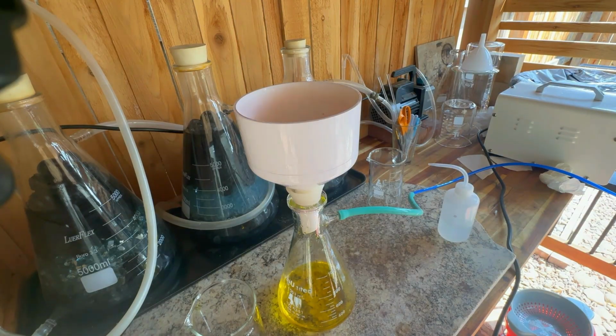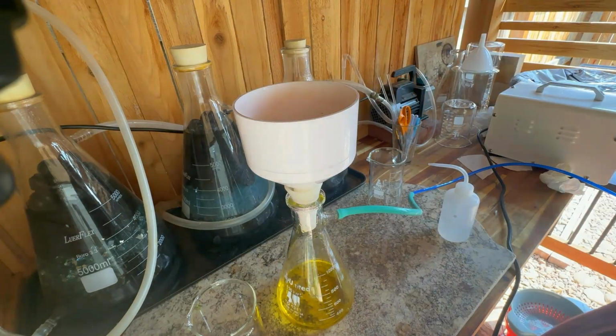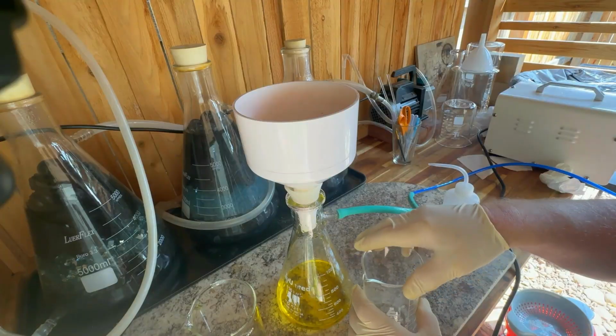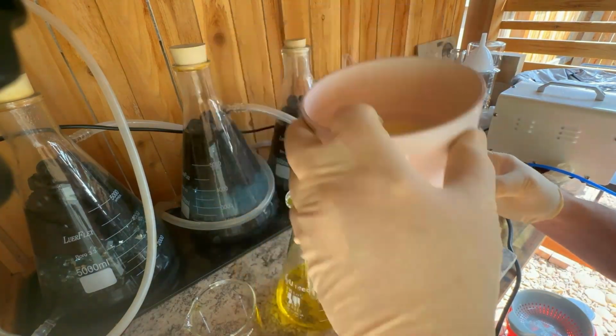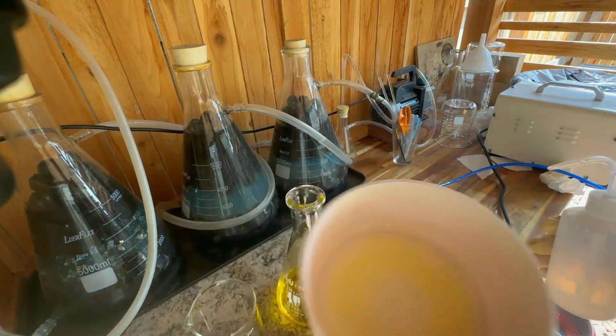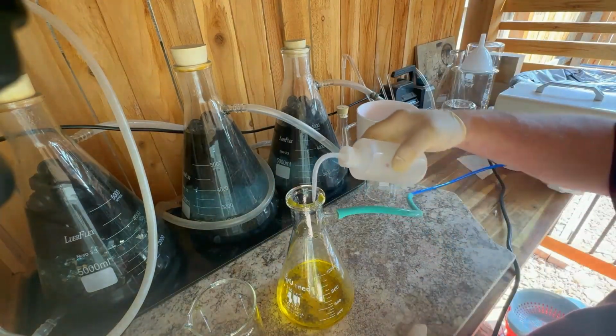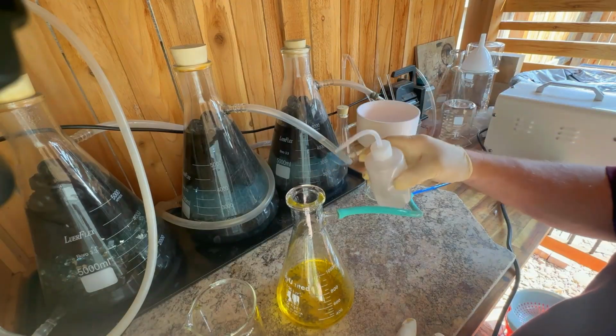Okay, second filtration's done. It's looking pretty good. Get it cleaned up here. There's a little bit of solution still in that paper. Put that in our paper storage, recover it when we process our papers.